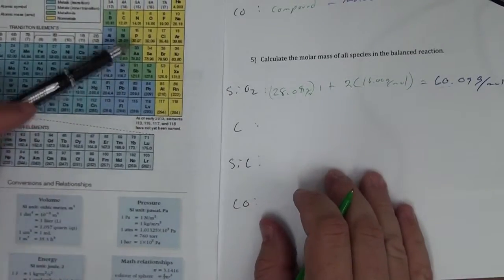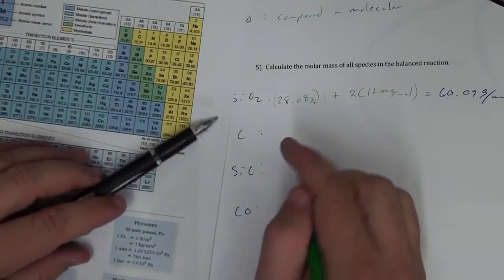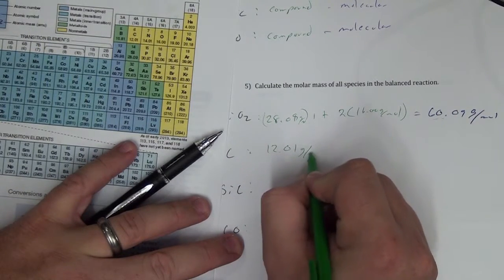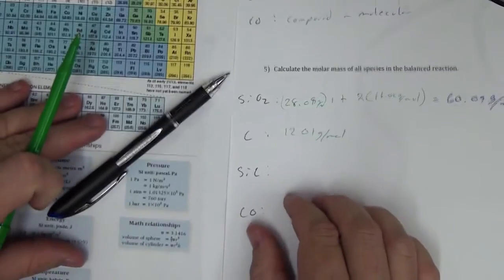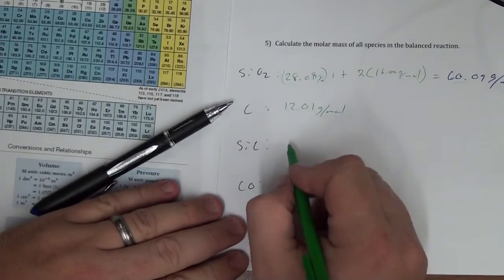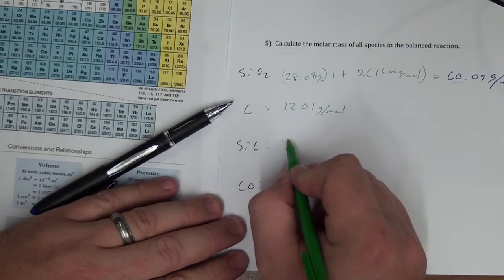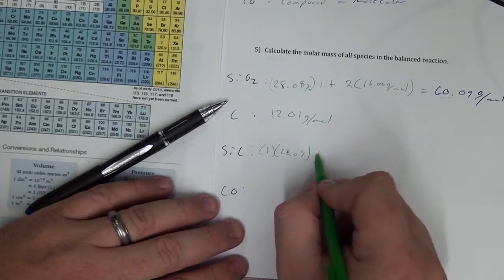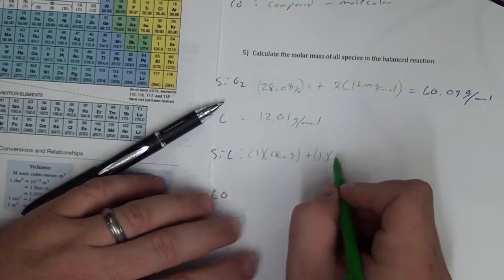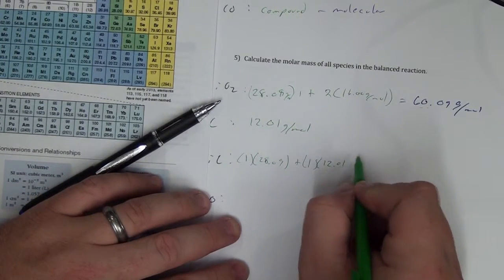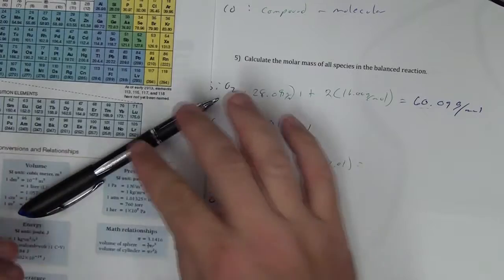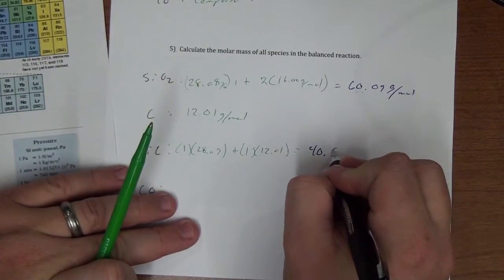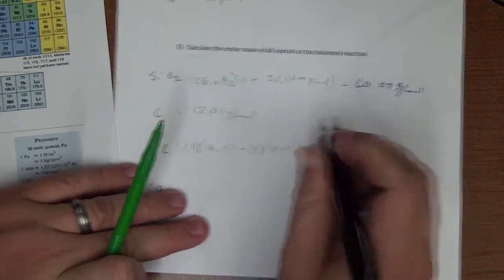Carbon, look, it's by itself, but it still has a molar mass. It's just going to be that of carbon, which is 12.01 grams per mole. Silicon carbide, we're going to take the mass of silicon, which is 1 times its 28.09, plus the 1 times the mass of the carbon, 12.01. Do that math and we get 40.1 grams per mole.